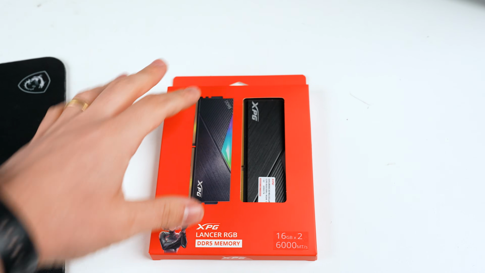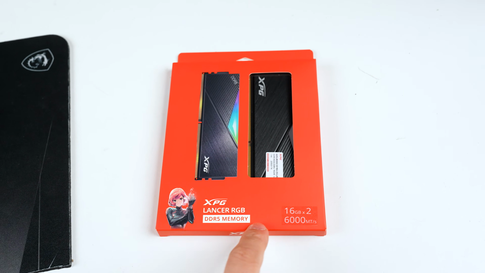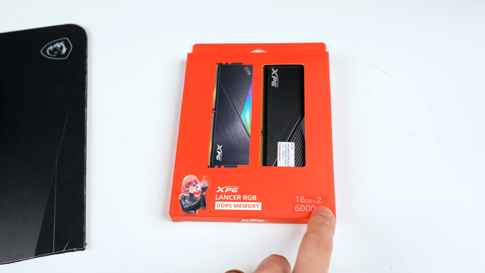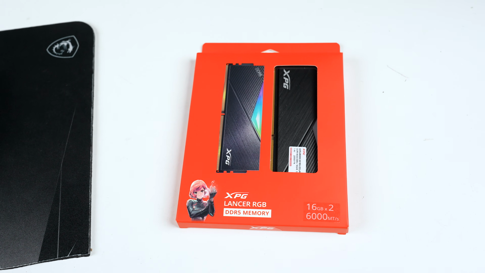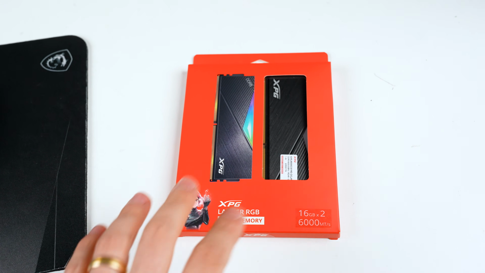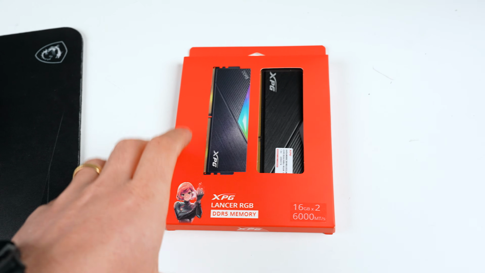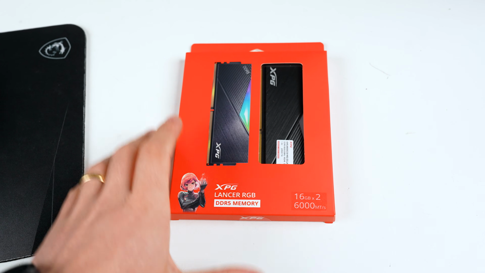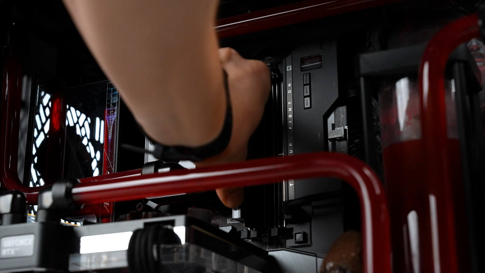I'm going to use this brand new set of XPG Lancer RGB memory. It is 32 gigs, which is currently what he has in the system. 6000 megahertz. These are going to be our dummy sticks to test whether it's the speed or not. We'll run a mem test and we'll see how we go.